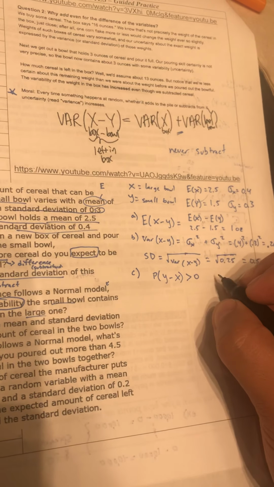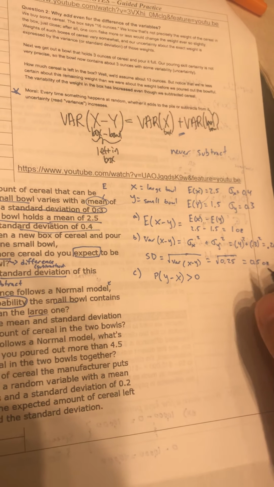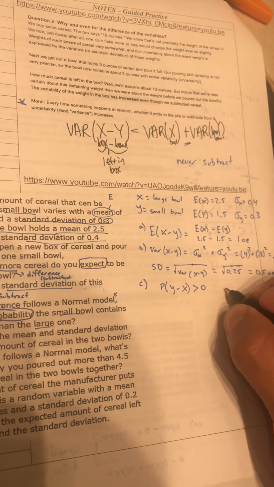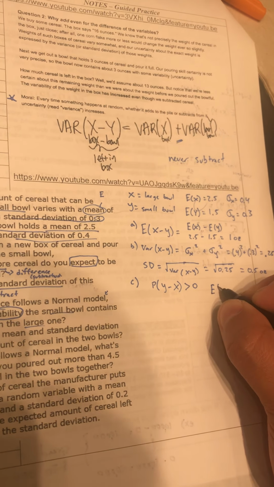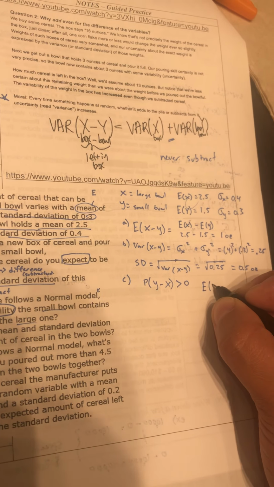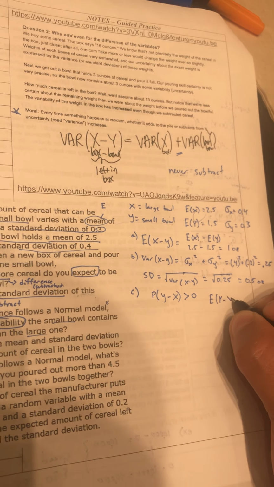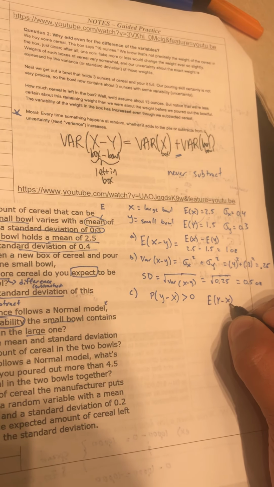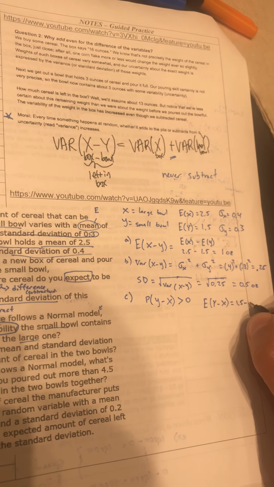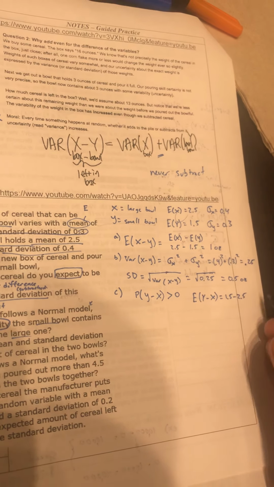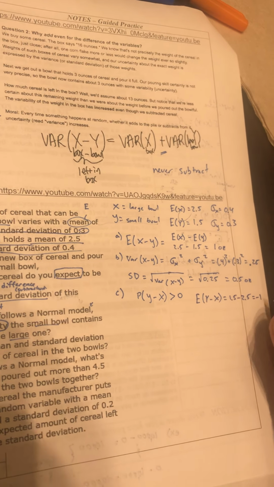All right, so now we need to find the expected value. The expected value of y minus your x, remember the small bowl is larger than your large bowl, is going to be 1.5 minus 2.5. Okay, that gives you -1.